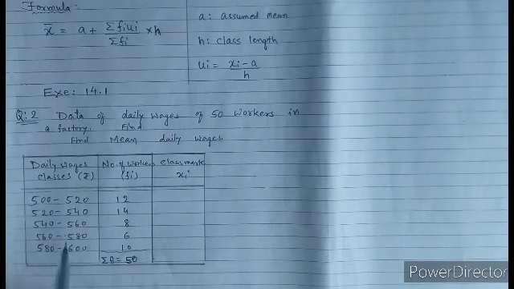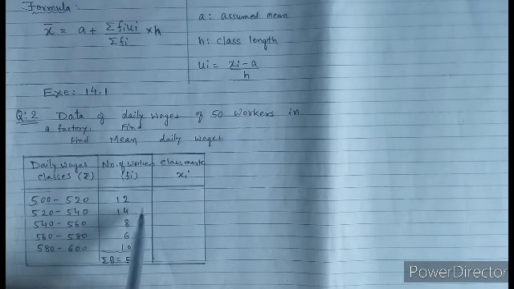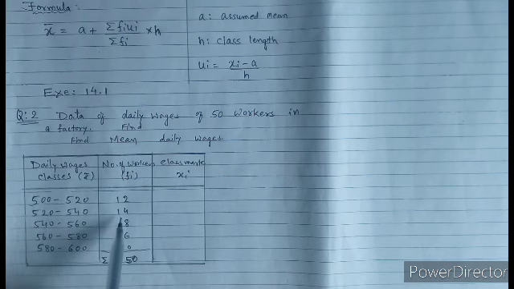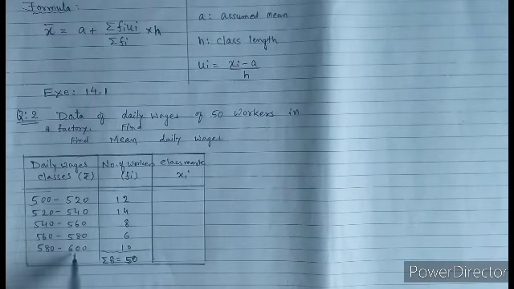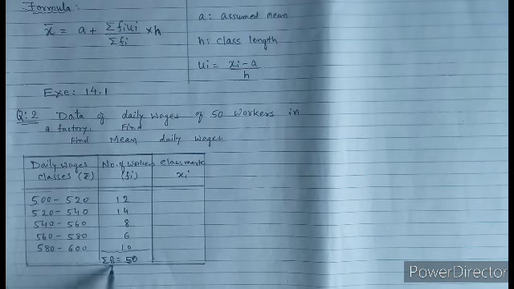Now here the data is daily wages classes and number of workers. Wages in rupees 500 to 520, number of workers 12; 520 to 540, number of workers 14; 540 to 560, 8 workers; 560 to 580, 6 workers; and 580 to 600, 10 workers. Total number of workers is 50, therefore sigma fi equals 50. This is the given data.